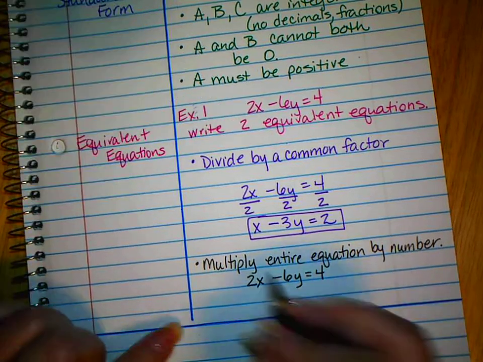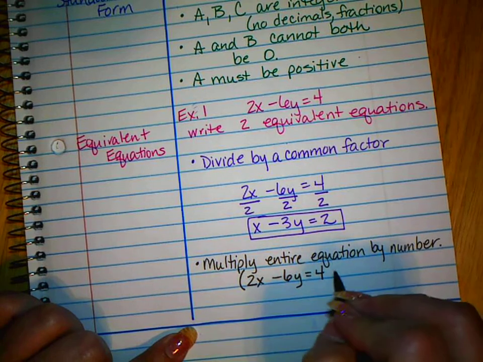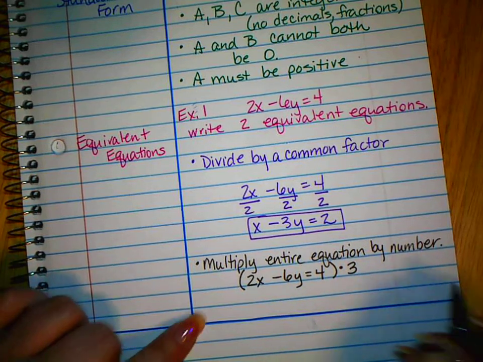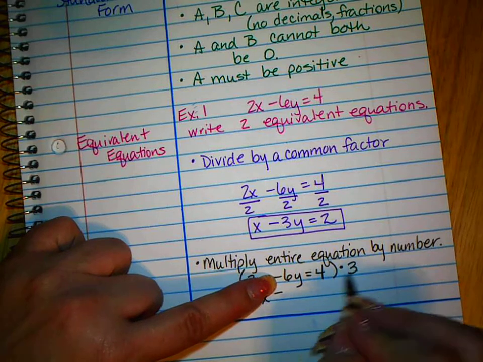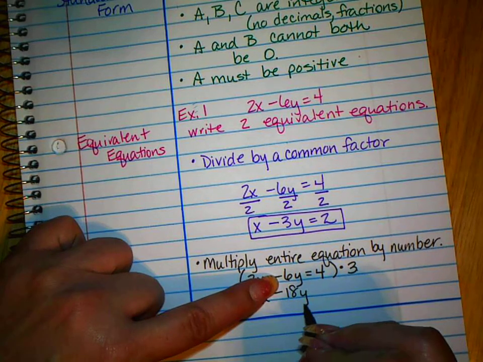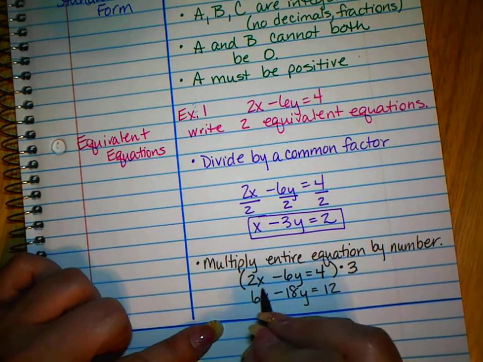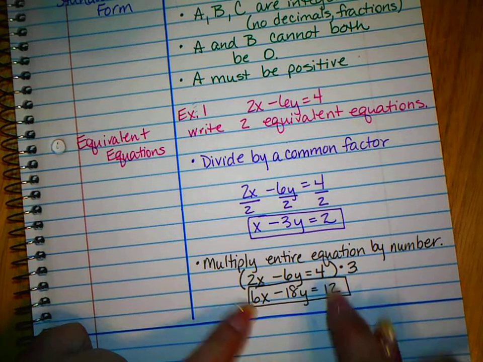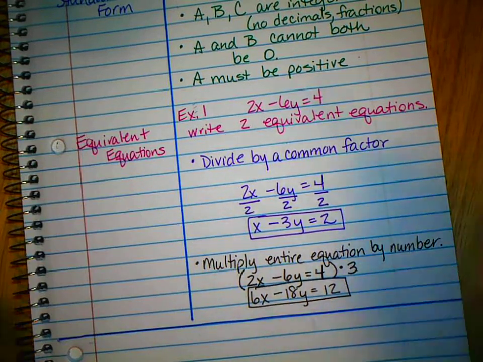I could take that entire equation and multiply it by 3. So that would be 3 times 2x is 6x, minus 3 times 6y is 18y, equals 3 times 4, which is 12. Notice I multiplied everything by the same number, or I divided it by the same number.